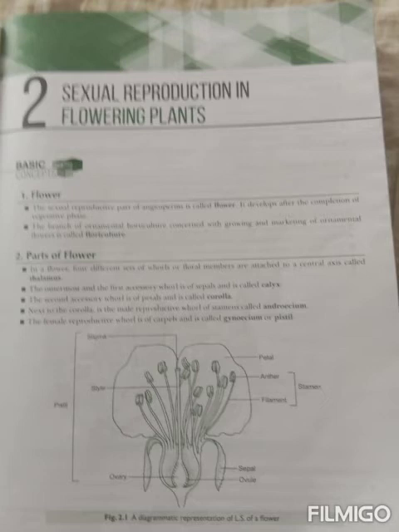Failure of fruit formation in rose may be due to several reasons. The reasons are inability to produce viable pollen. The next case is absence of a functional egg.